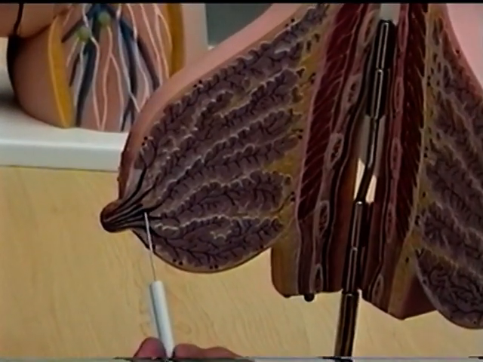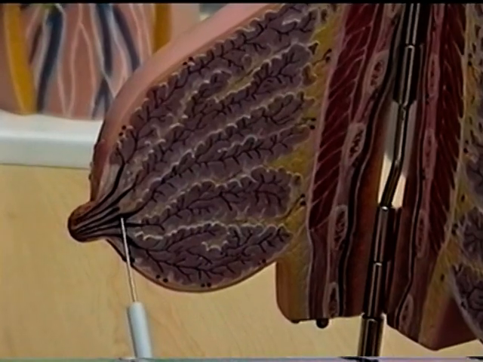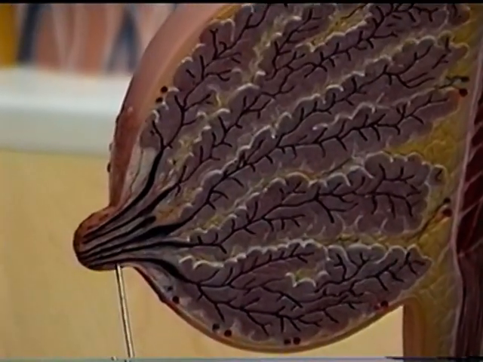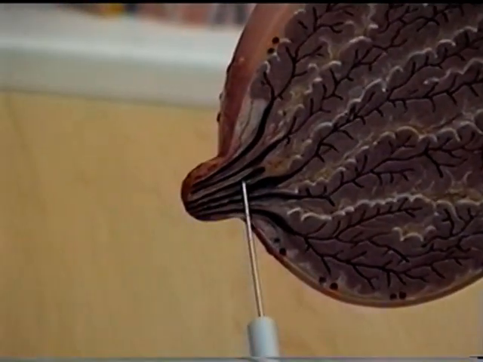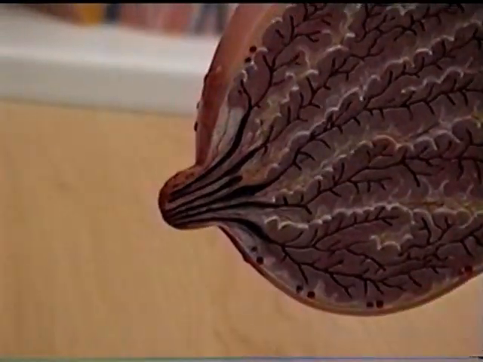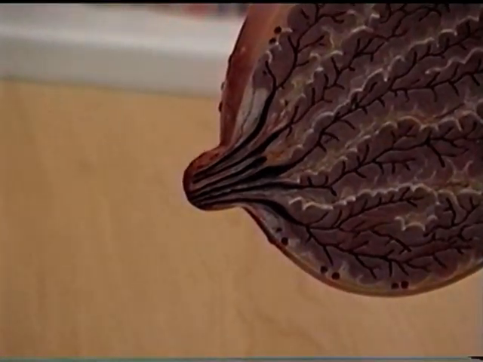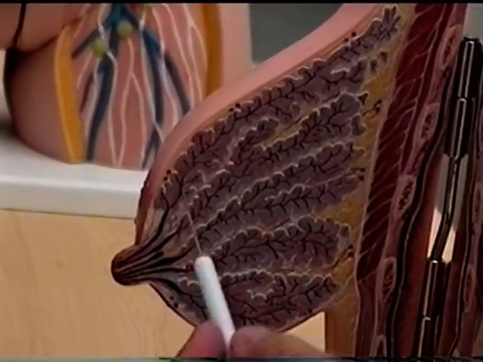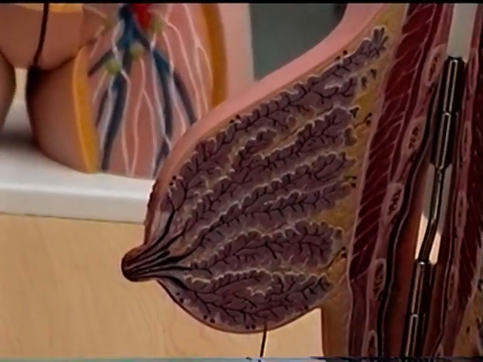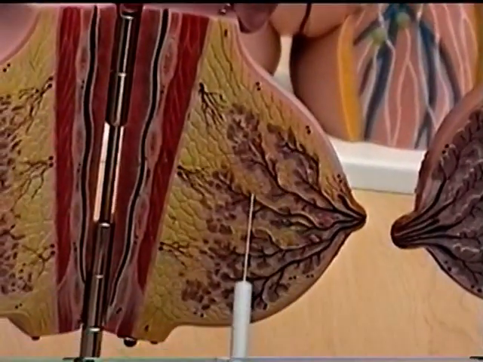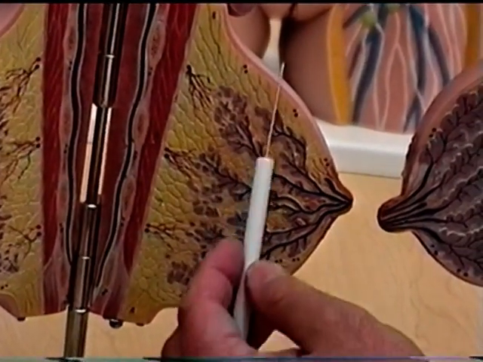These are lactiferous sinuses just behind the nipple. And then these are the lactiferous ducts that pass through the nipple and then allow the milk to get to the outside. And so a mammary gland is all of this tissue designed to produce milk, whereas a breast is a reference to the mammary gland tissue and the adipose tissue that's associated with it.